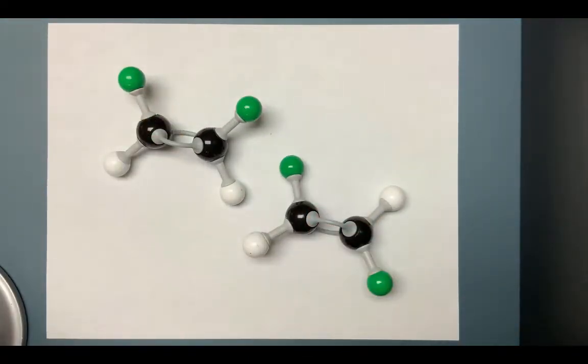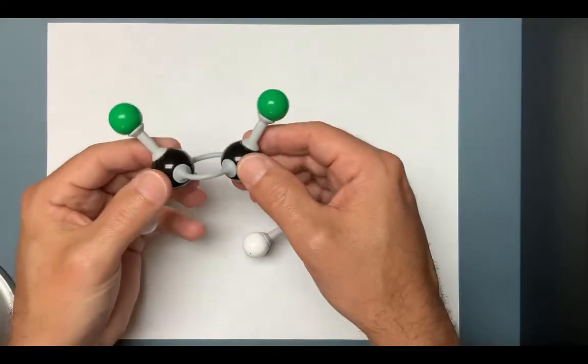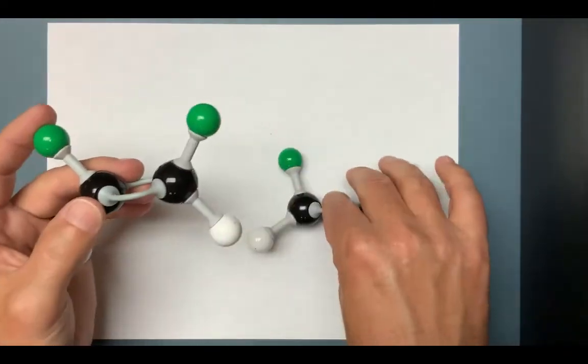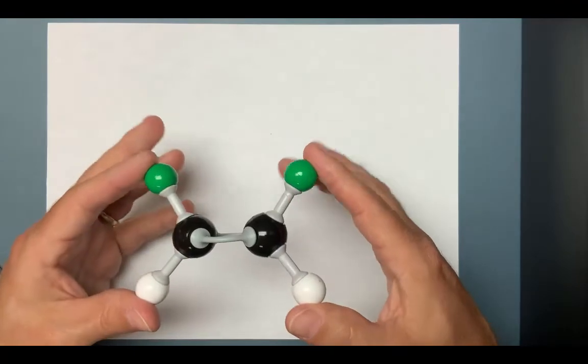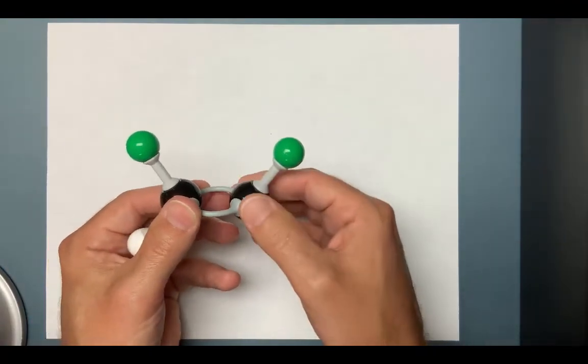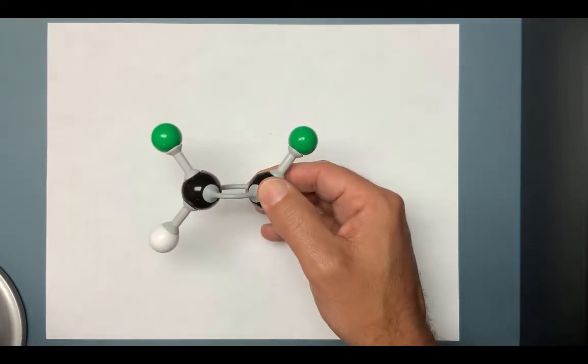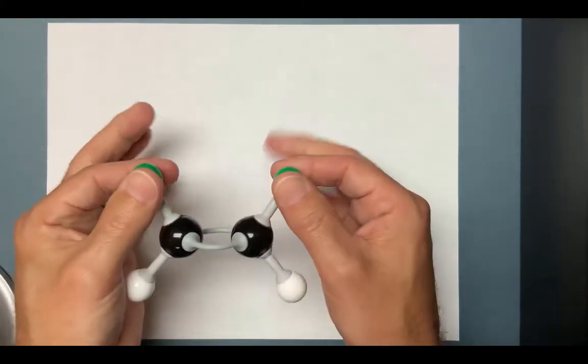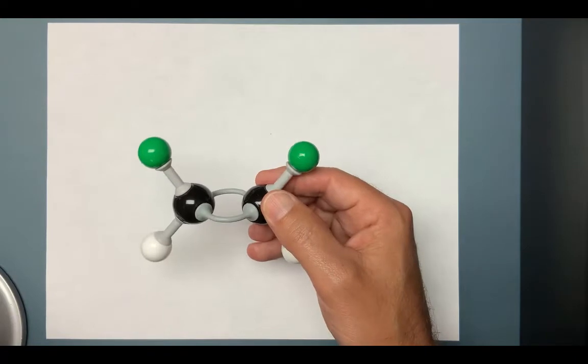All right, so there's two levels of terminology that I'm going to go into details here and in further detail in the notes. The first bit is the use of the term cis and trans. So we have here two different groups off of each carbon. I have a green group and a white group, a green group and a white group, okay? If the groups are fairly simple groups, let's say these green atoms represent chlorine atoms.